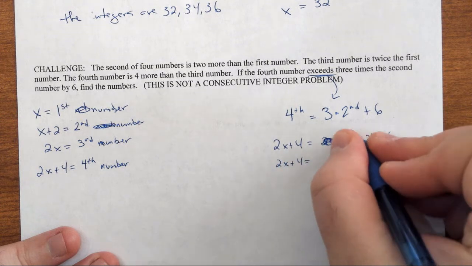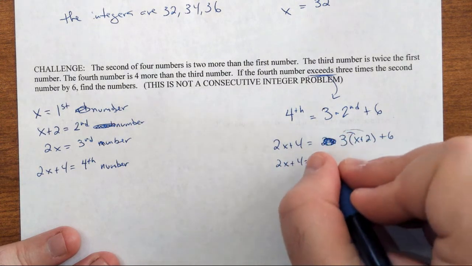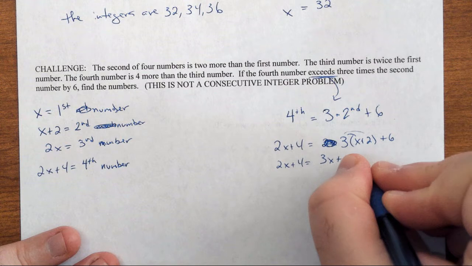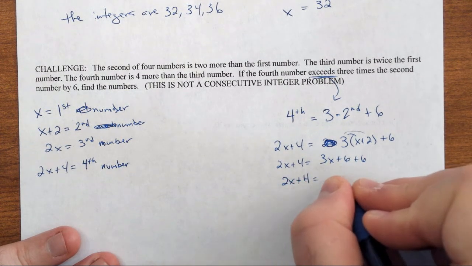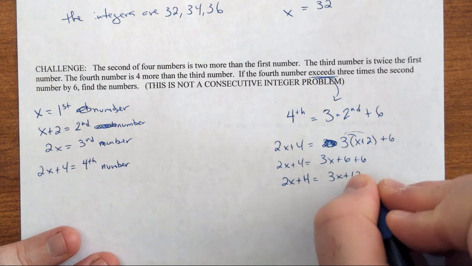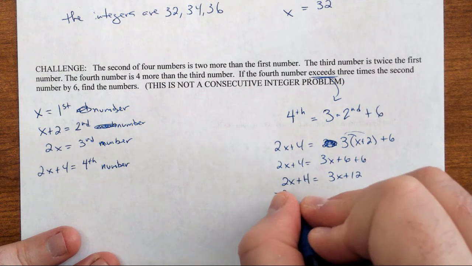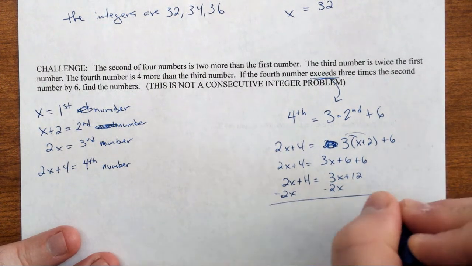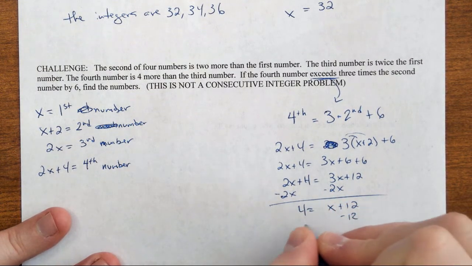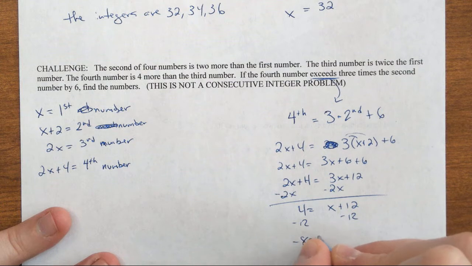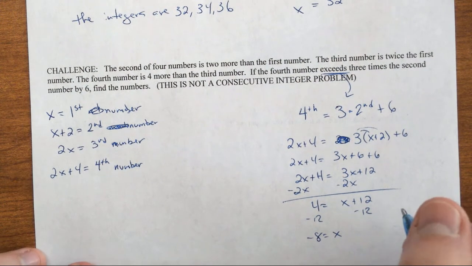I'm going to distribute the 3 through. So 3x plus 6 plus another 6. And then 2x plus 4 equals 3x plus 12. Then I'm going to subtract the 2x because I want to get the x's positive first. So 4 is equal to x plus 12. Minus 12, and I get negative 8 is equal to x. This is find the numbers, right?